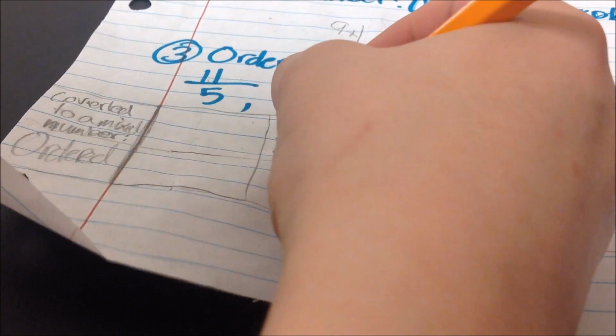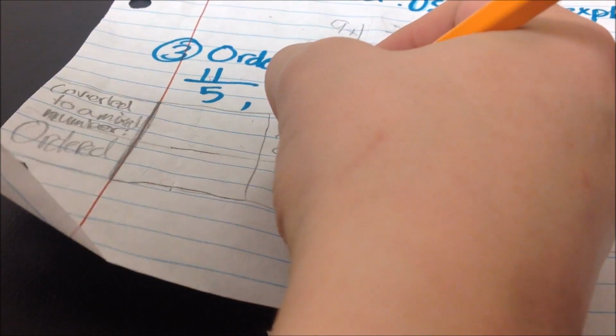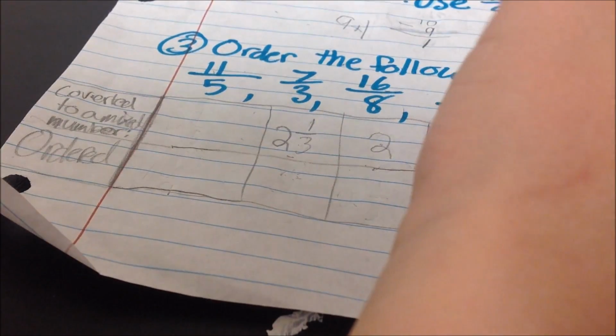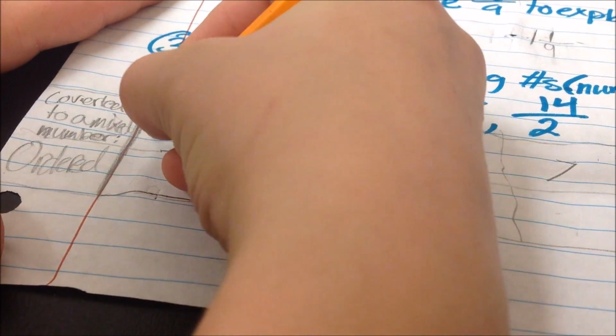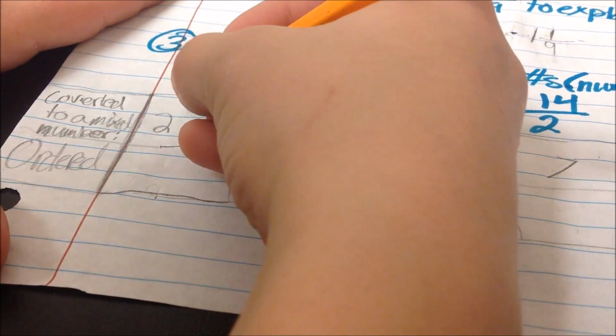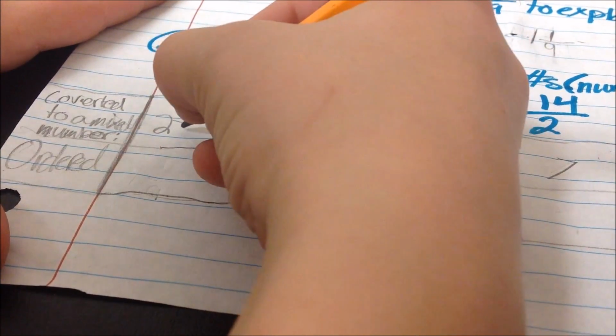And then there's 1 left over, and I still have the 3 as my denominator. Now 11 over 5 is sort of the same. 5 times 2 equals 10, has 1 left, and it still has 5 as the denominator.